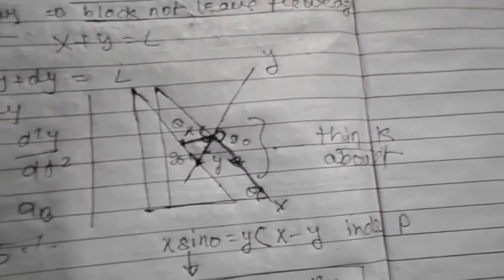Now I am going to write down this equation in one or two steps. If you look at this expression carefully, what do I get?